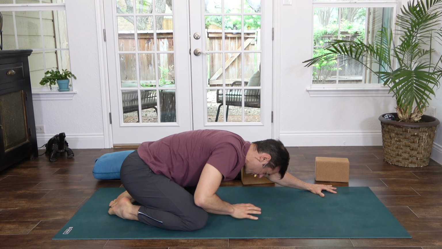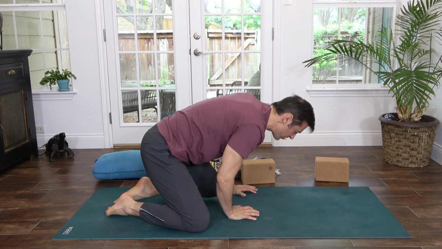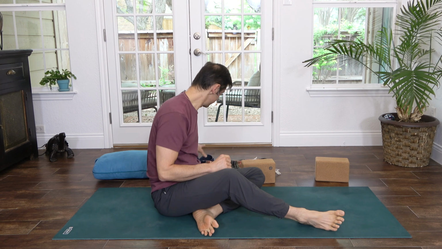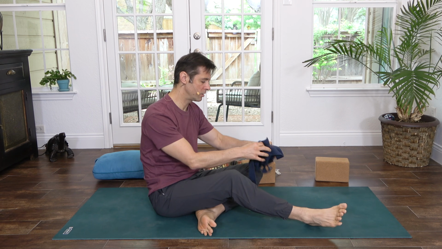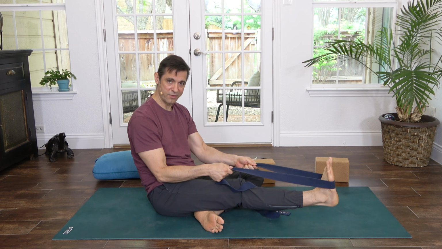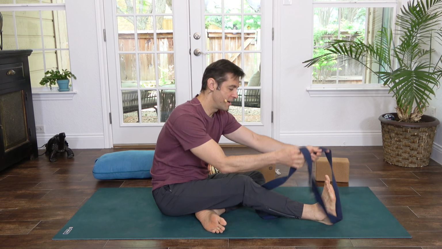And sit back to your heels. Sweep your legs around in front. And, I forgot one important prop. So, strap. If you don't have a strap, you can use a belt or a rolled up towel. We're going to lie on our back. Anything that's long enough to loop around the leg and lift.